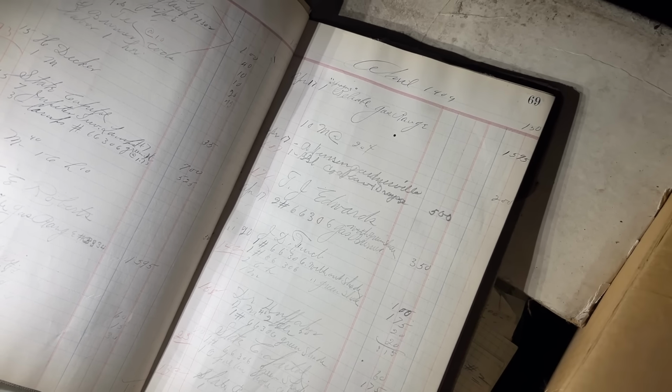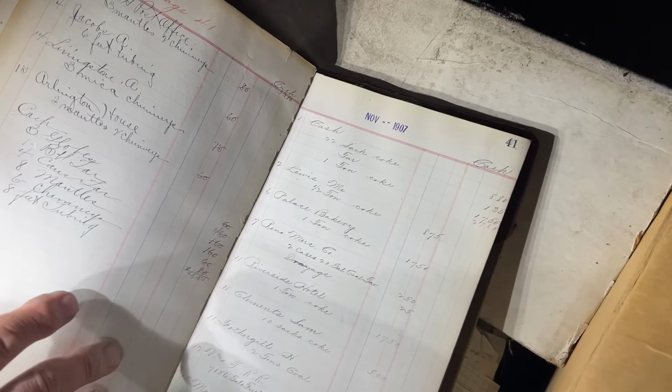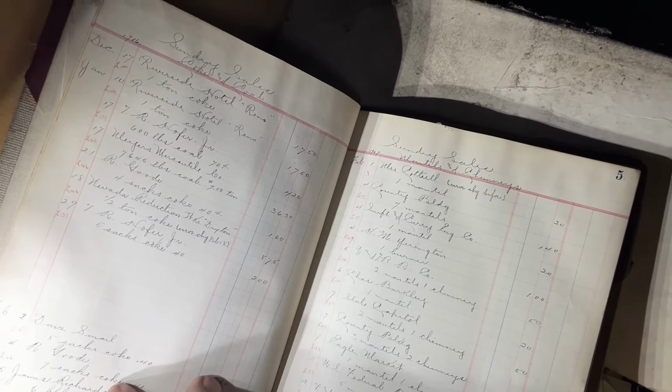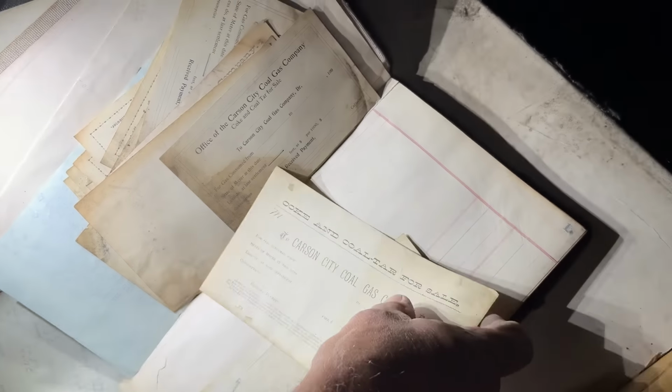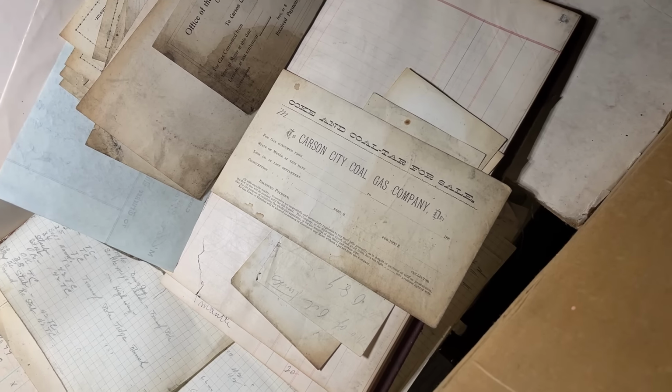Look at that. It might go back. Let's go back. Yeah. 1907. Let's see if we get there. Oh my gosh. 1906. Oh my gosh. 1907 again. Yeah. What are these? Carson City Gas Company. Cool. Wow.